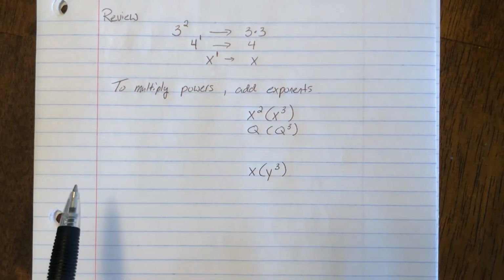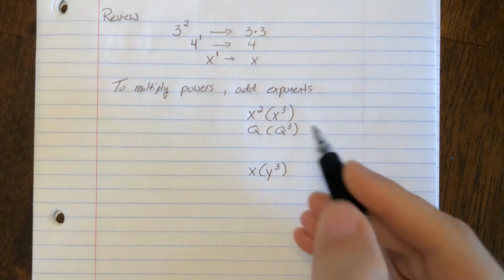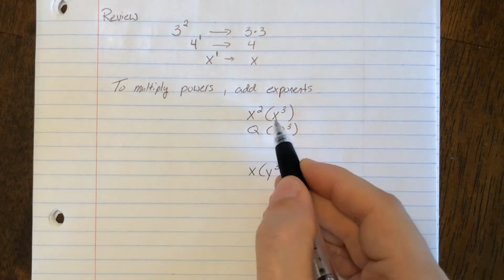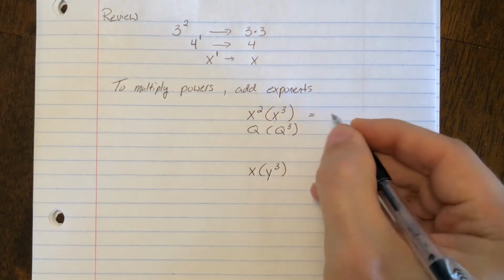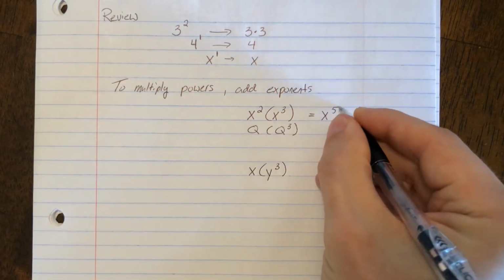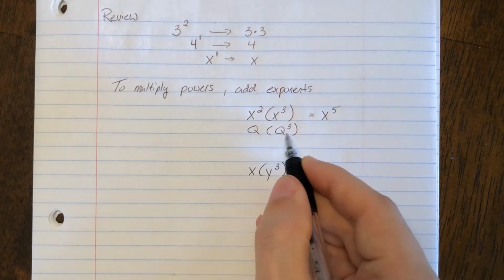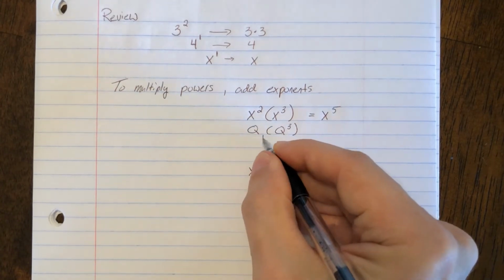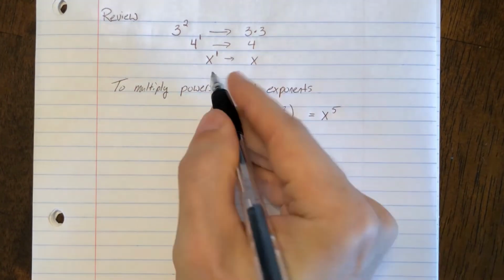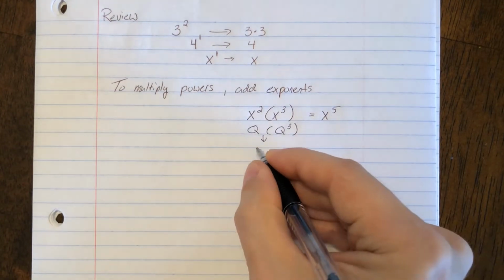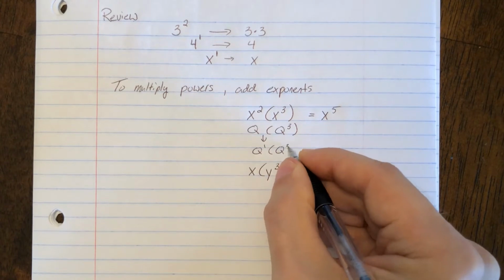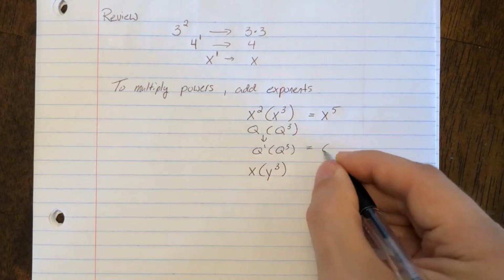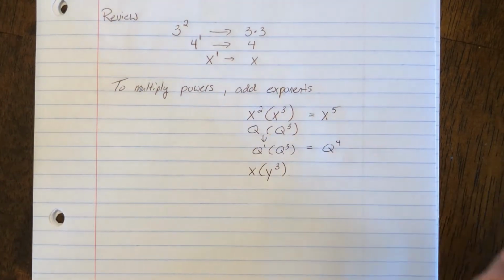Next, to multiply powers, add exponents. So as long as you have the same base, you can add those exponents up. X to the second times x to the third, well 2 plus 3 is going to be 5, so that's x to the fifth. Here I have q times q to the third. Now remember, if there's no exponent here, just like we went over above, that's going to be q to the first. Here I already have an exponent, it's a 3. 1 plus 3 is 4, so this is going to be q to the fourth.